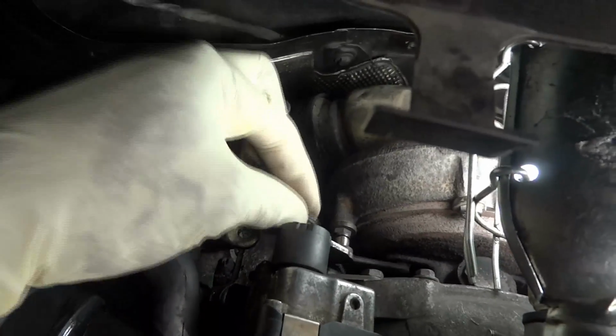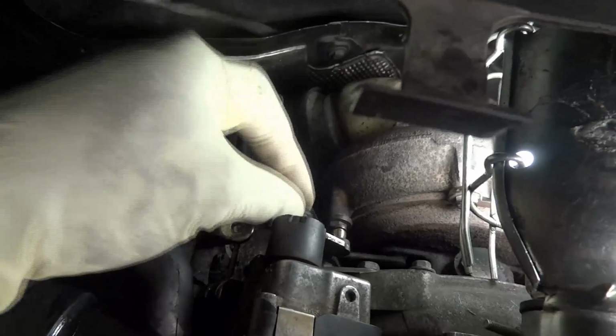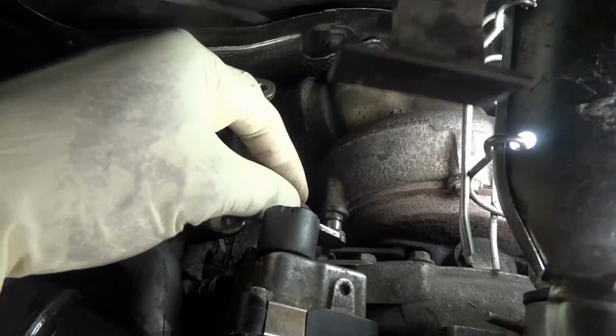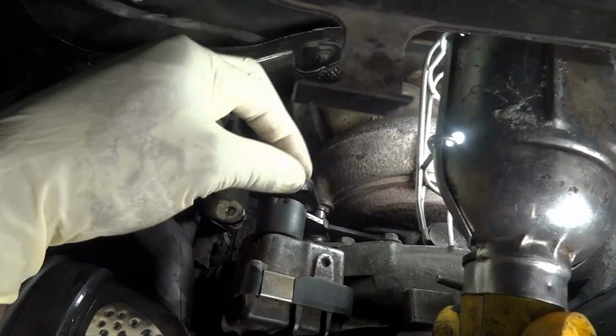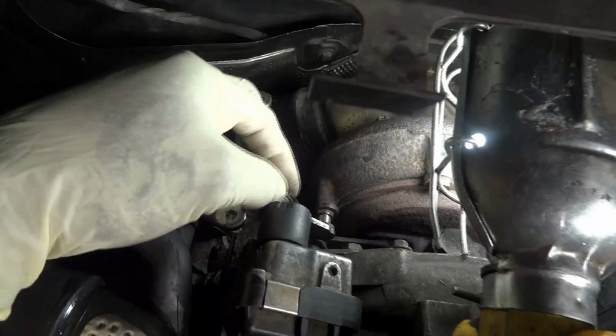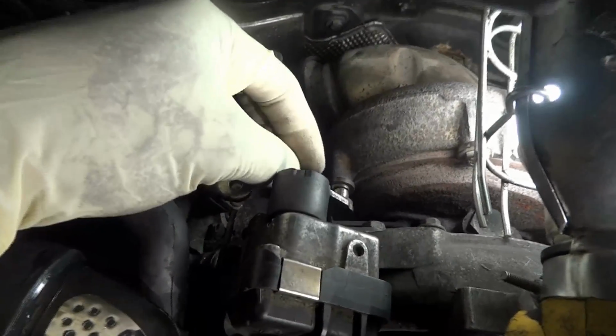I gotta make sure that this linkage is moving freely, and as you can see, it's coming up and down freely. And as I do that, I can actually hear the vanes inside the turbo go up and down, which is good. We don't have stuck vanes, because if the vanes inside the turbo are stuck, we will have this code.